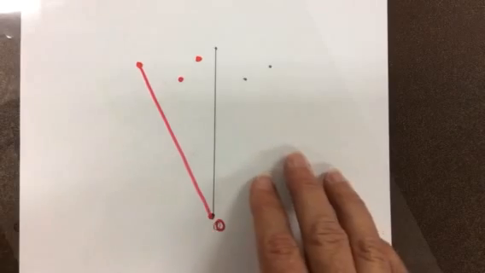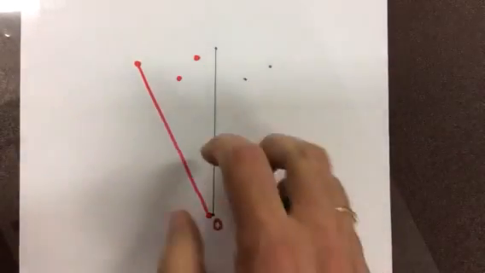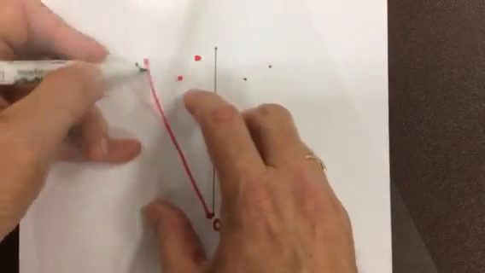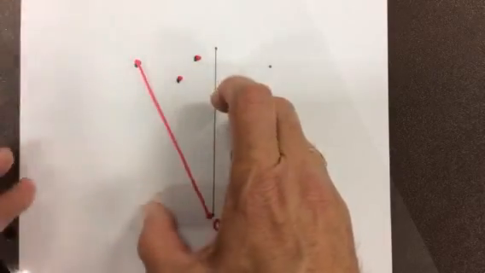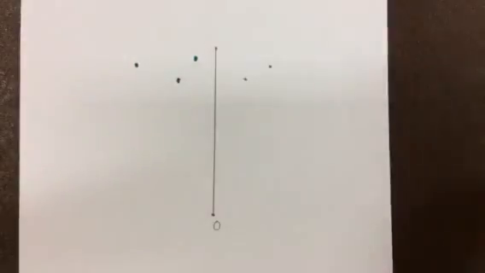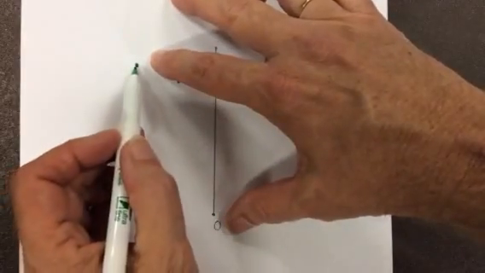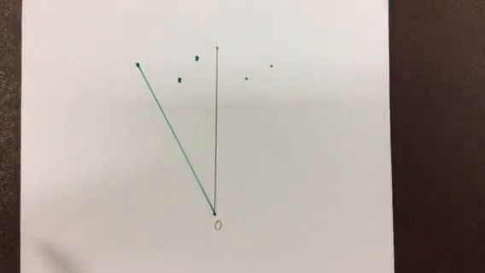So let me draw the images of these points. So we've got this one, and that one, and that one. Okay, and then I'll go ahead and connect my line segments this way. Use my straight edge here. So that's the segment.